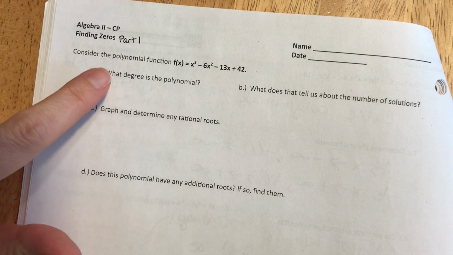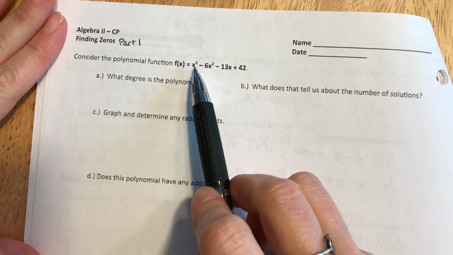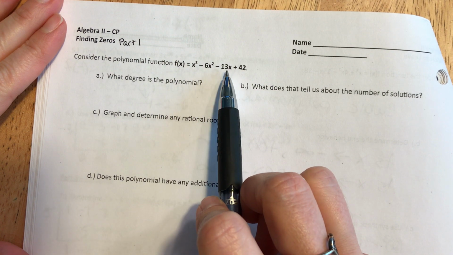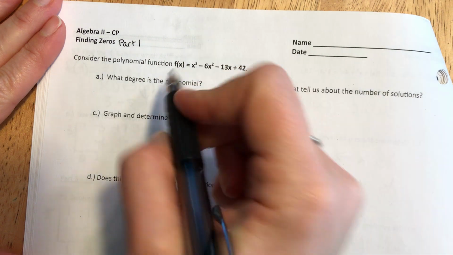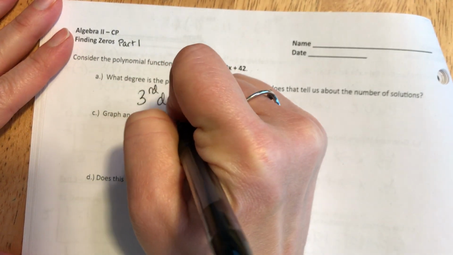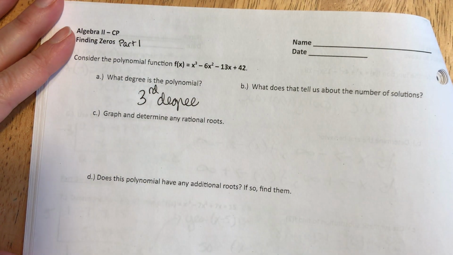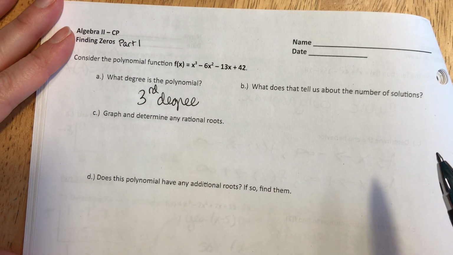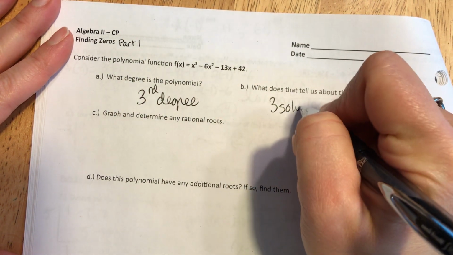So what is the degree of this polynomial here? If we have f(x) equals x cubed minus 6x squared minus 13x plus 42. The degree is 3. It matches your highest exponent. So this is a third degree polynomial. And that means, question B, what does that tell us about the number of solutions? Right? That at most we can have 3 solutions.